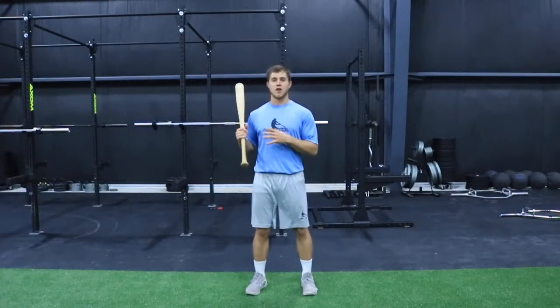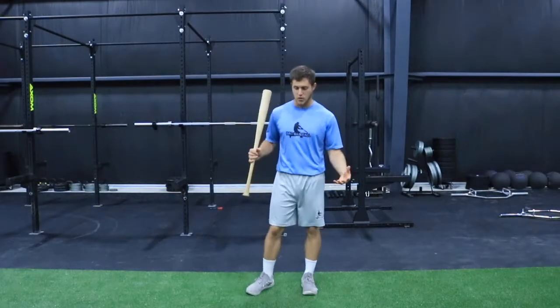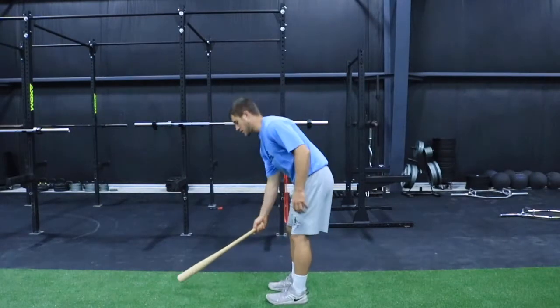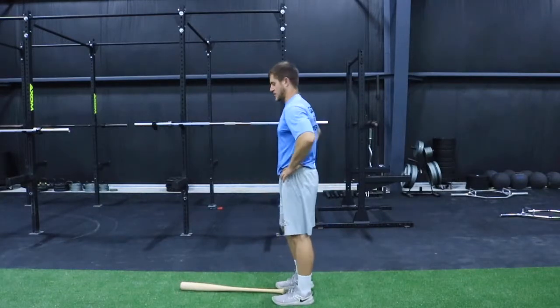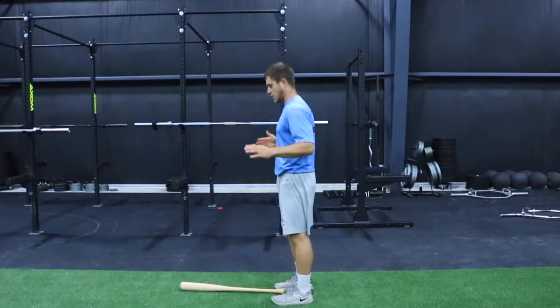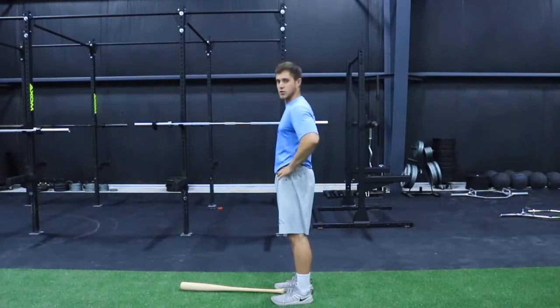All right, guys, so today we're going to be talking about posterior pelvic tilt in hitting. So the first thing that I want to do is go through exactly what it is. Posterior pelvic tilt is simply the position that your pelvis is in right here. Something you can do to visualize this is if I take my hands and put them straight out here, if we're in a neutral position, we want our pelvis to be flat.